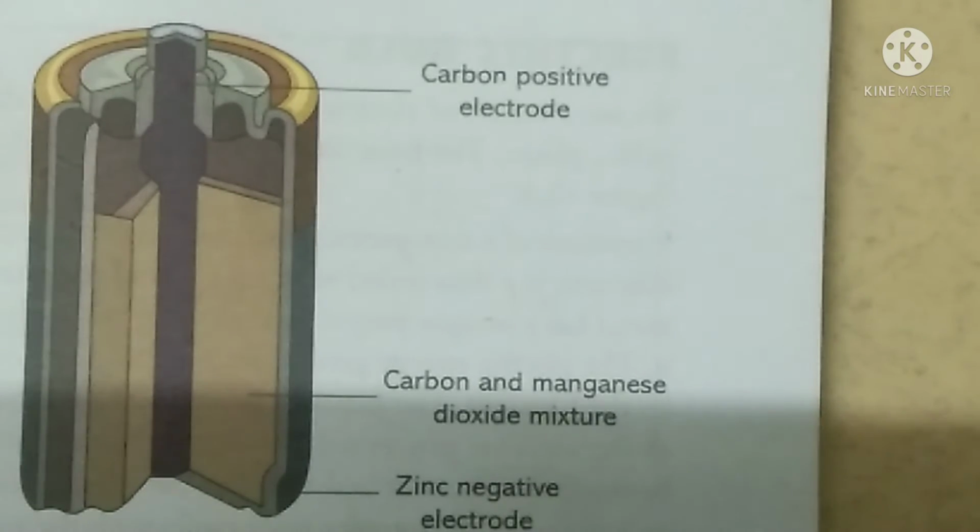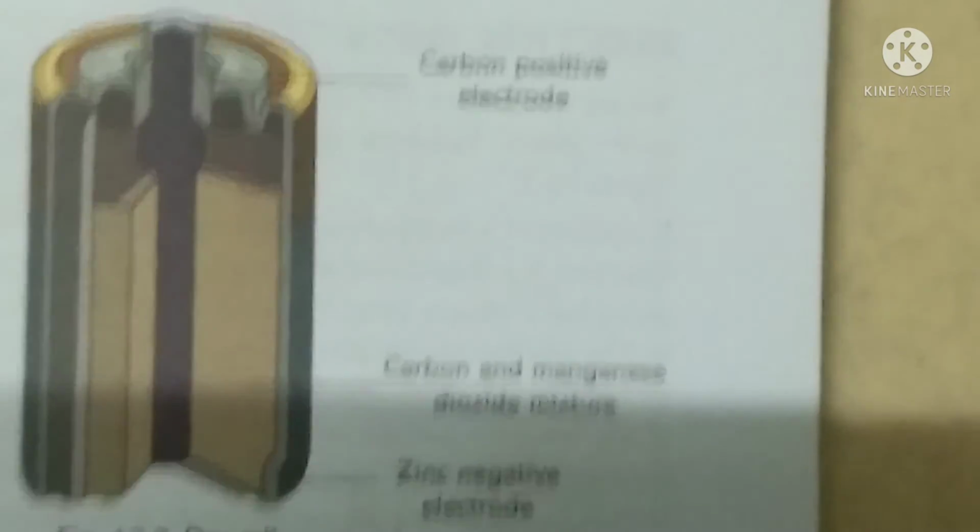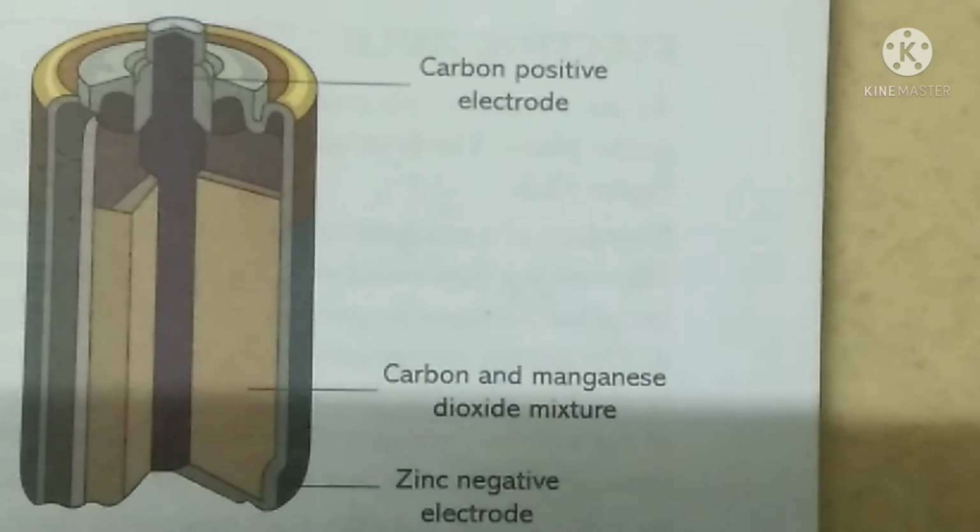Now I'll show you different types of cells, because different devices use different types of cells. If you take your wristwatch or calculator, they have a round cell which is called a button cell, because it looks like a button.